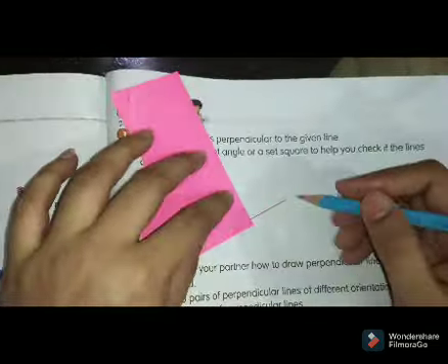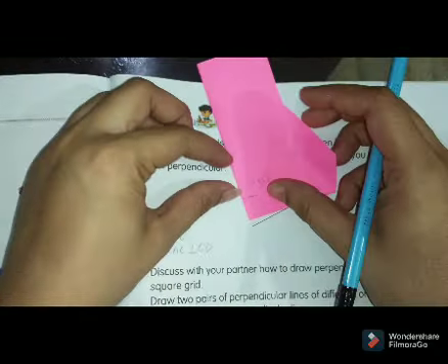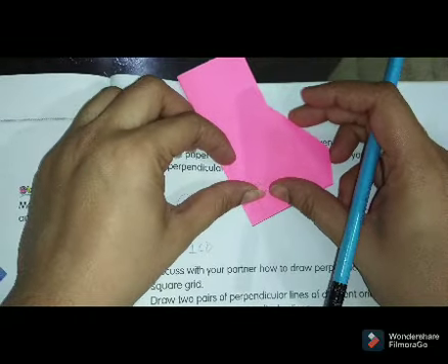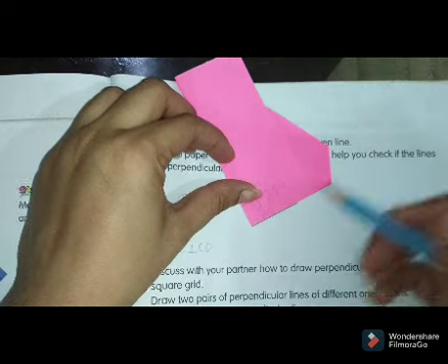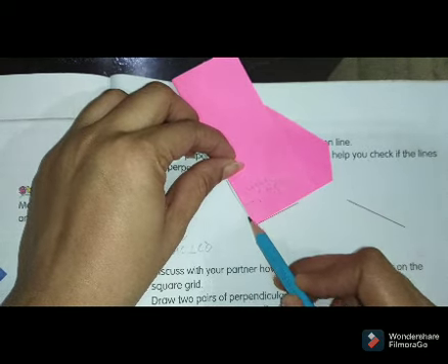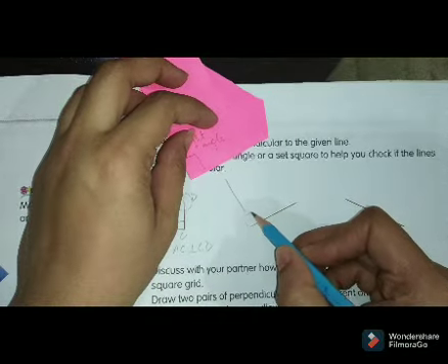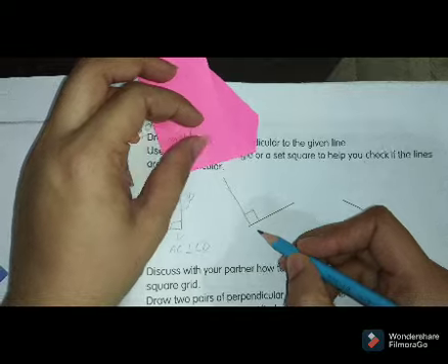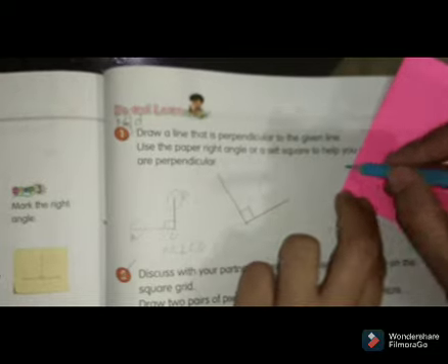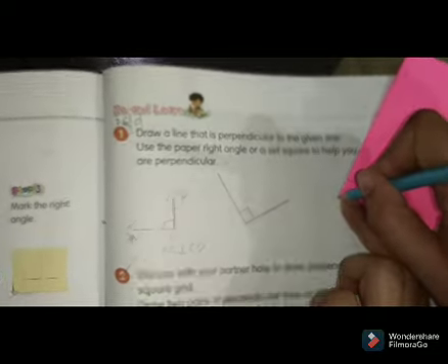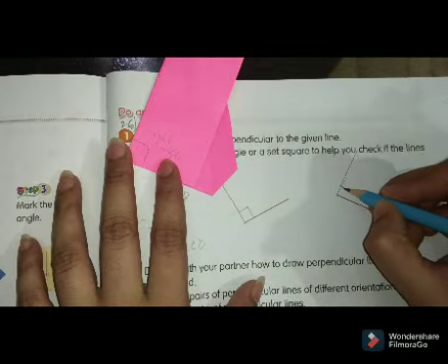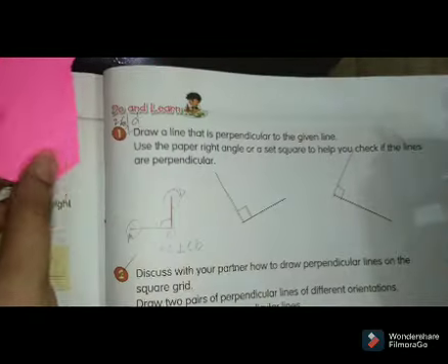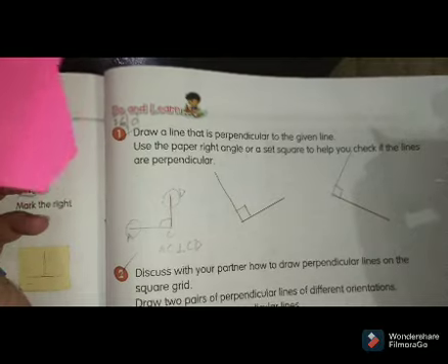Same goes with the second one. Now I am turning my paper and placing it like this, and now drawing the line. This one is also a right angle. Agree? Then next, place your paper like this and then draw the line. This is also our perpendicular lines. Okay?